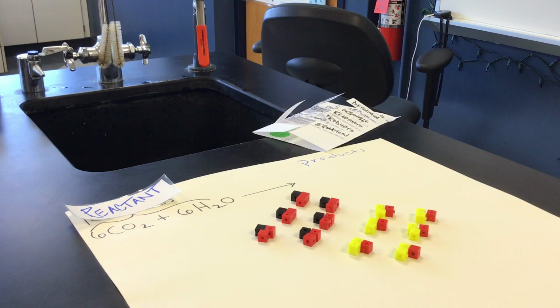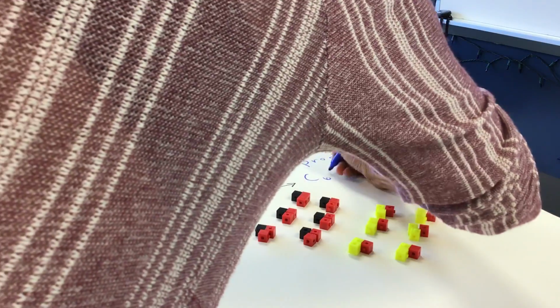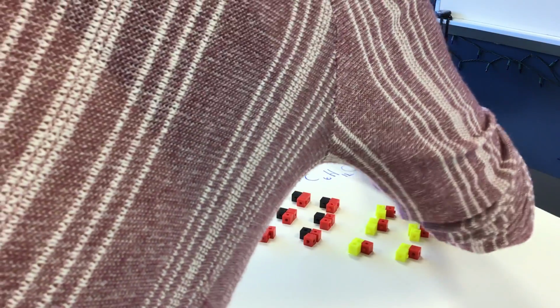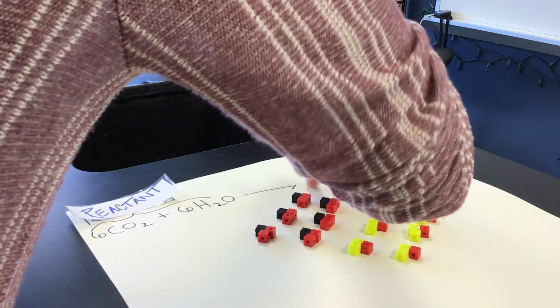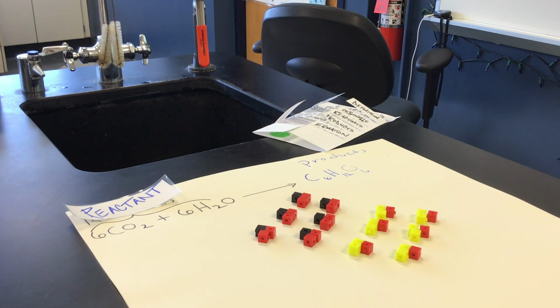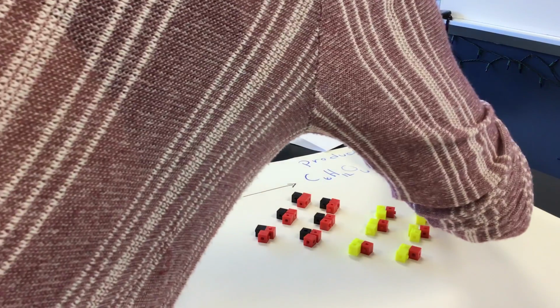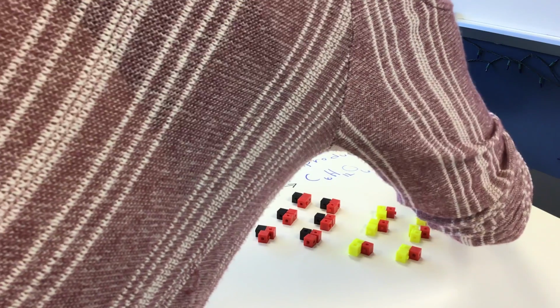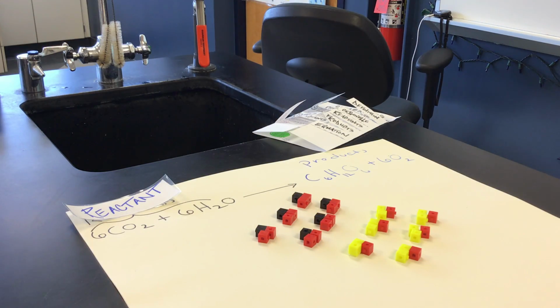So let's actually write out what the products are. Again, carbon dioxide and water in the presence of sunlight and chloroplast is going to yield glucose. The chemical formula for glucose is C6H12O6. So there's 6 carbon atoms, 12 hydrogen, and 6 oxygen atoms. And there's just one molecule of glucose that is going to be produced. And then we're going to have 6 oxygen molecules that are produced. And again, each oxygen molecule is going to be made up of 2 oxygen atoms chemically bonded together.